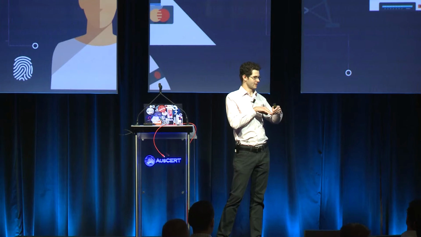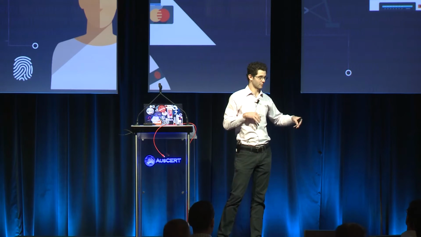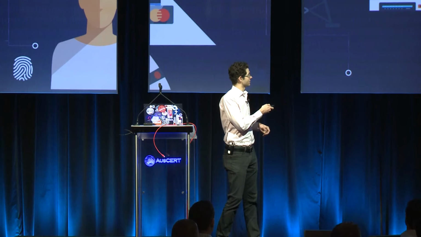So we've got sort of this nested unlock policy where we have thresholds involved, and it's a contrived example, but you can see how you might want to implement a policy like this in your organisation.